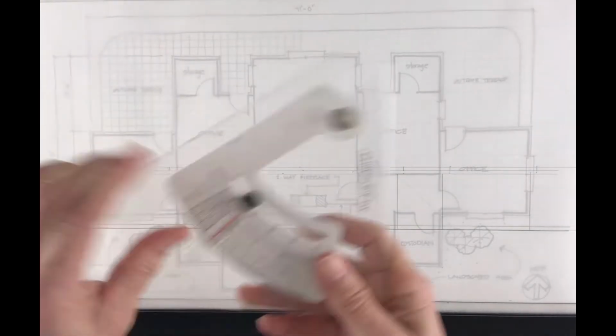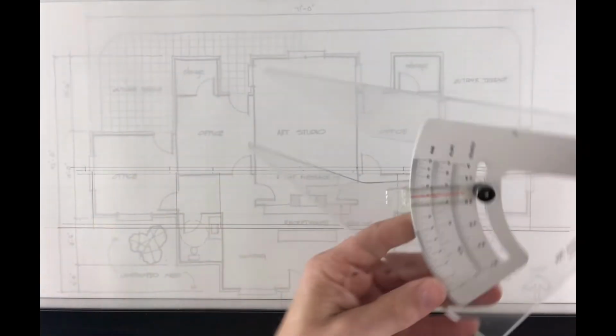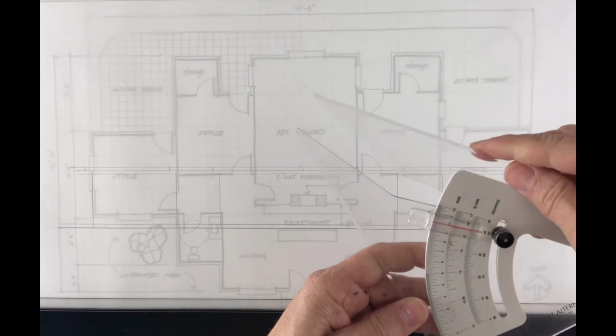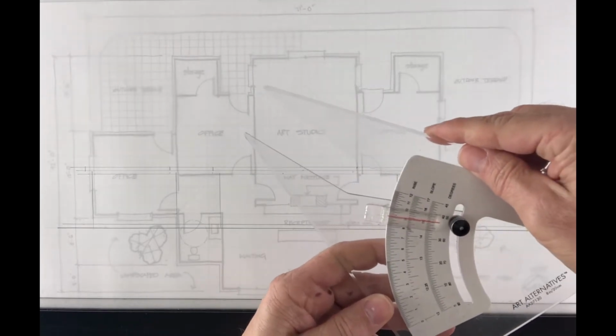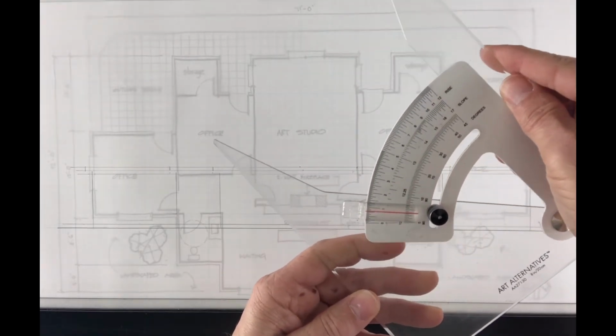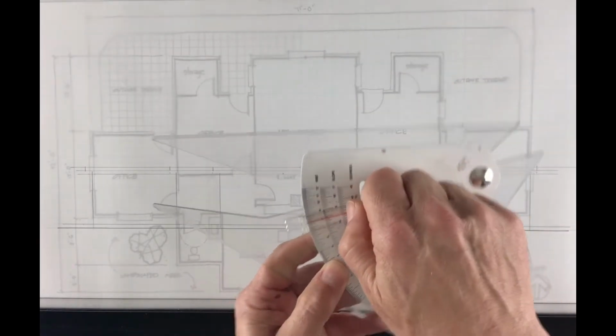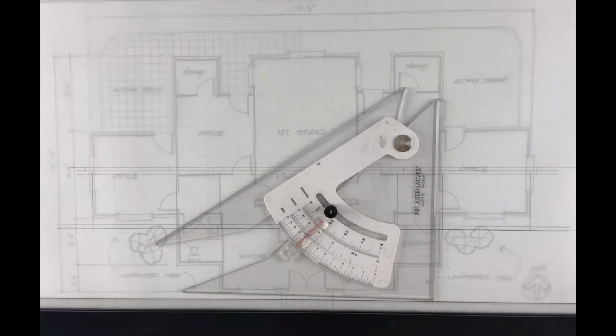I'm going to use an 8/12. And what's nice about the adjustable triangle is you have all of your rises. I can make it 12, 12, 11, 10, 9, 8, 7, 6, 5, 4, 3, 2, 1, or flat. So I'm going to make this an 8/12 roof pitch. There's my angle. It's pretty easy.